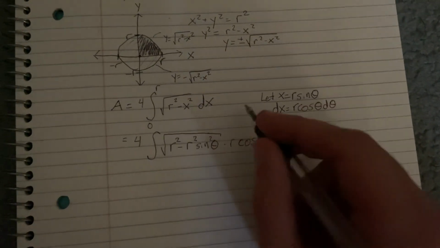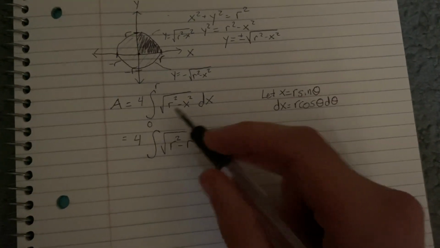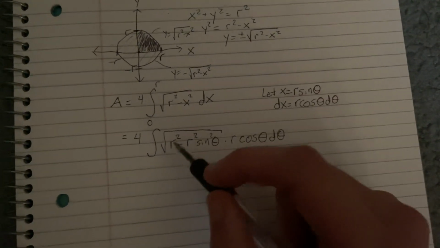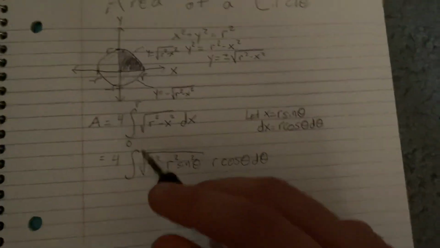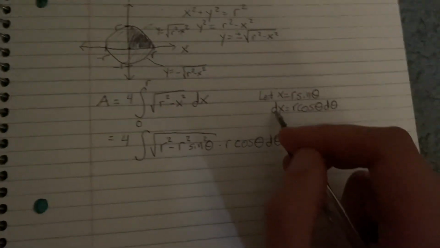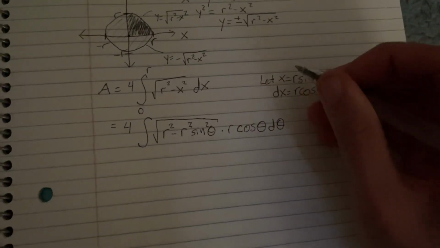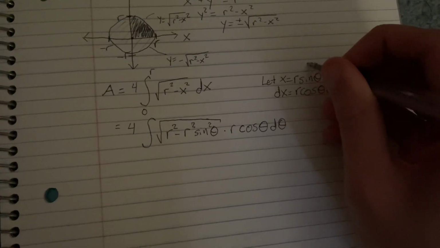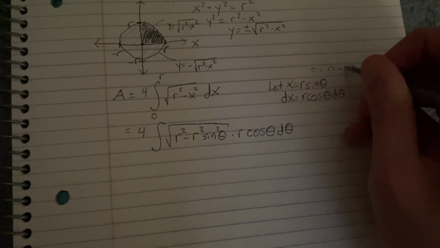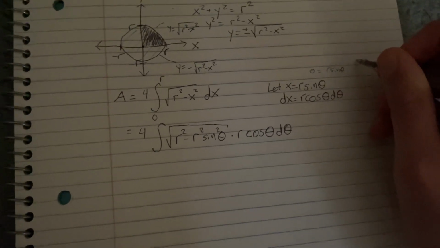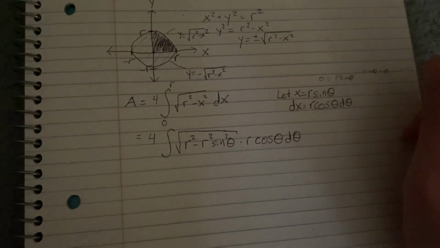Now we've got to change our bounds. Where we plugged in 0, x goes from 0 to r. We can stay in the theta world if we want to, so I'm going to do that. If you plug in 0, then 0 is equal to r sine theta, or sine theta equals 0.